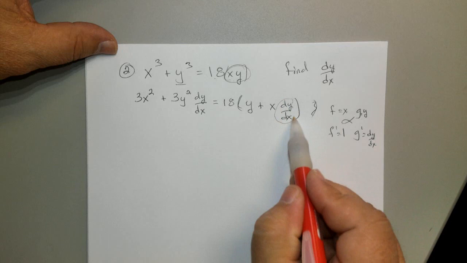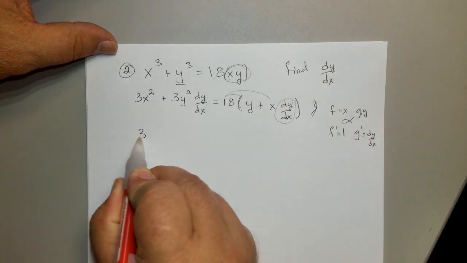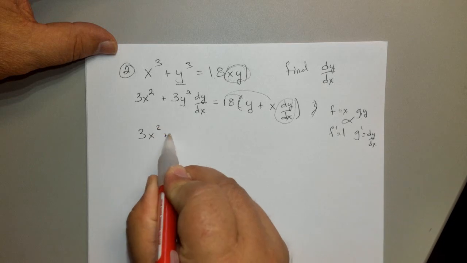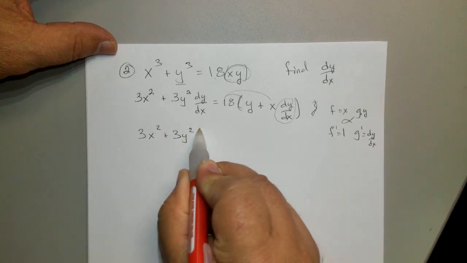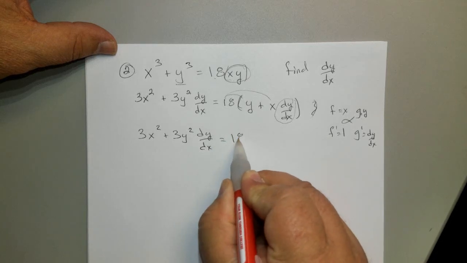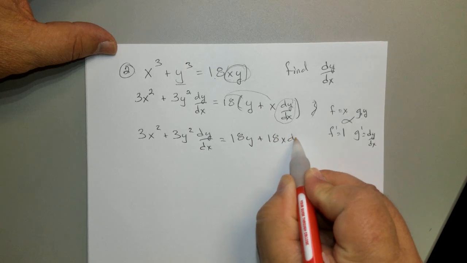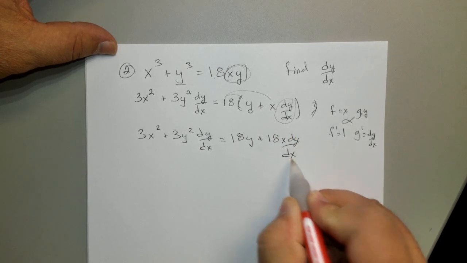Since there's a dy dx inside the parentheses, we have to distribute to get rid of that parenthesis anyway. 18y plus 18x dy dx.